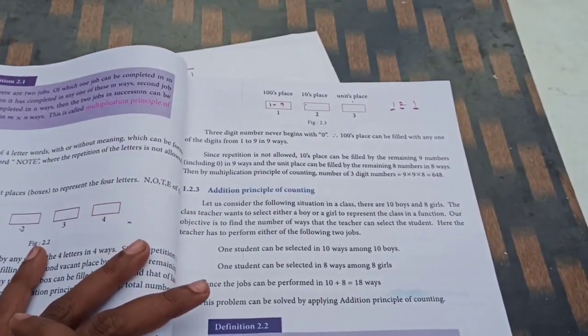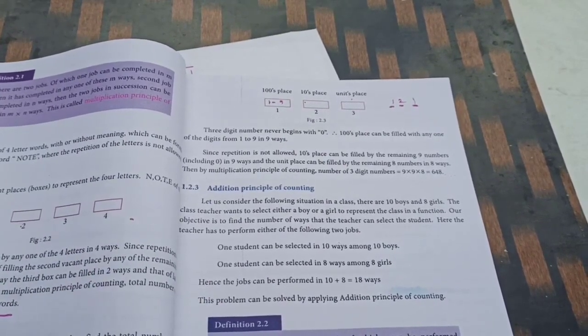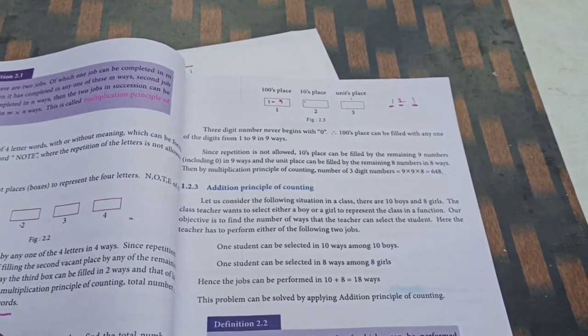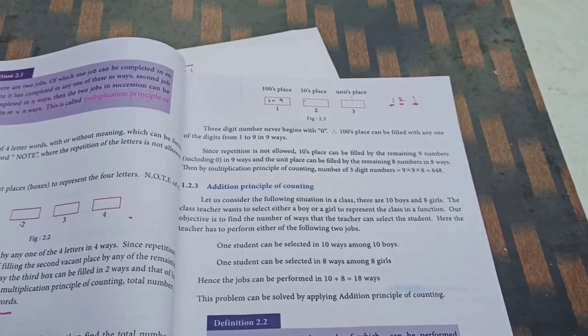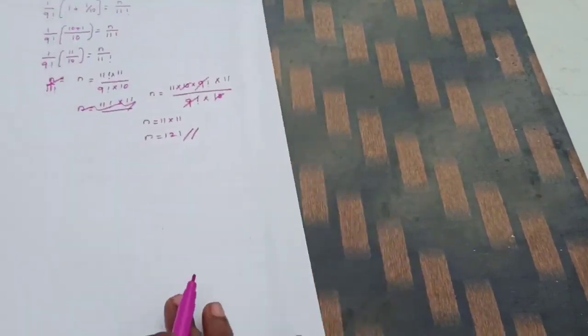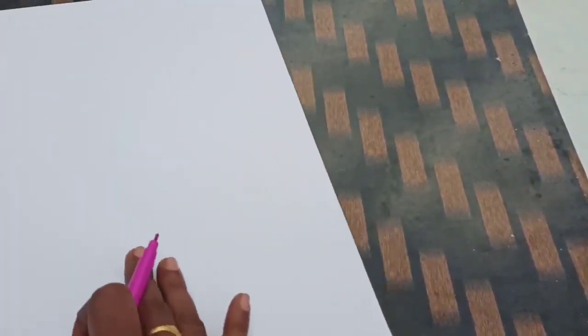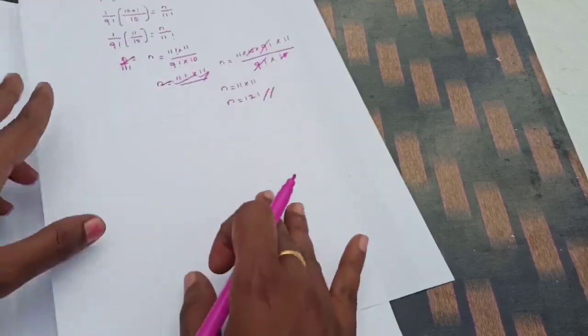Since repetition is not allowed, the tens digit can be filled by the remaining 9 numbers, including 0. Am I right? Here you will have some confusion, because of that I am explaining here. Okay, so listen here.